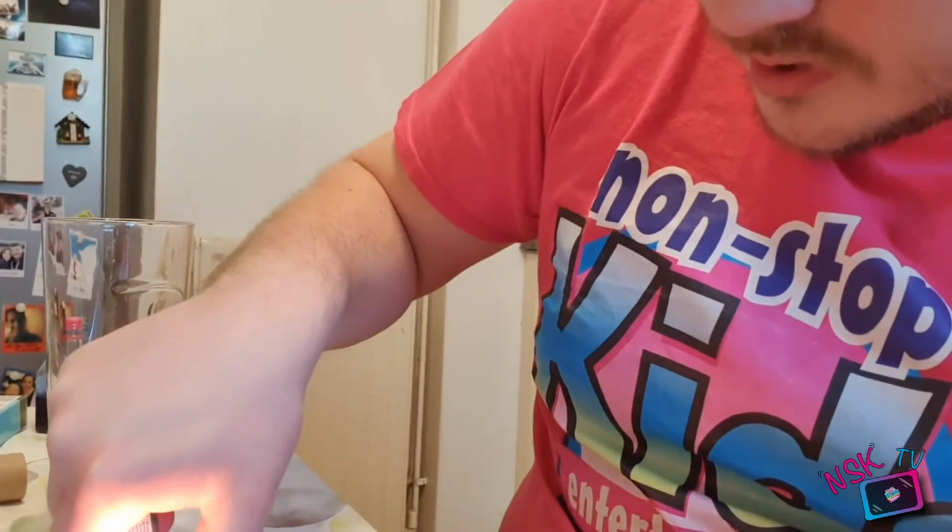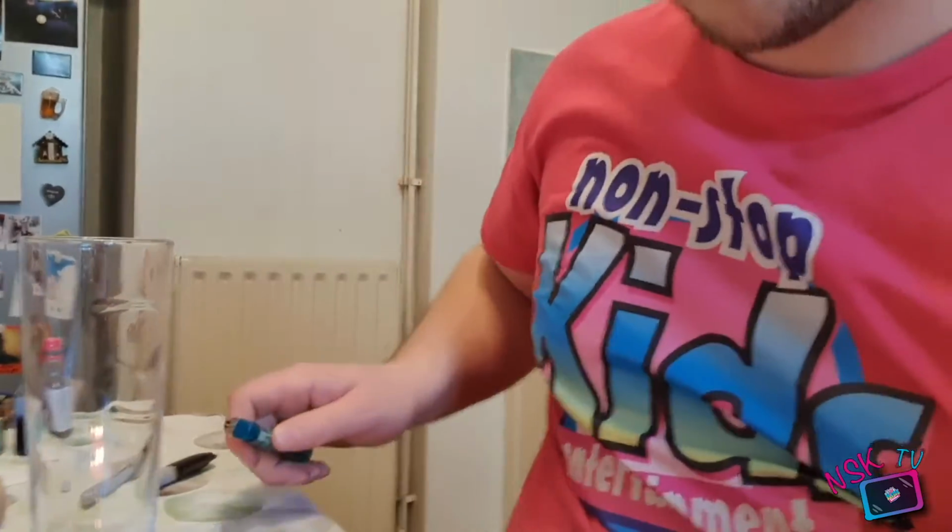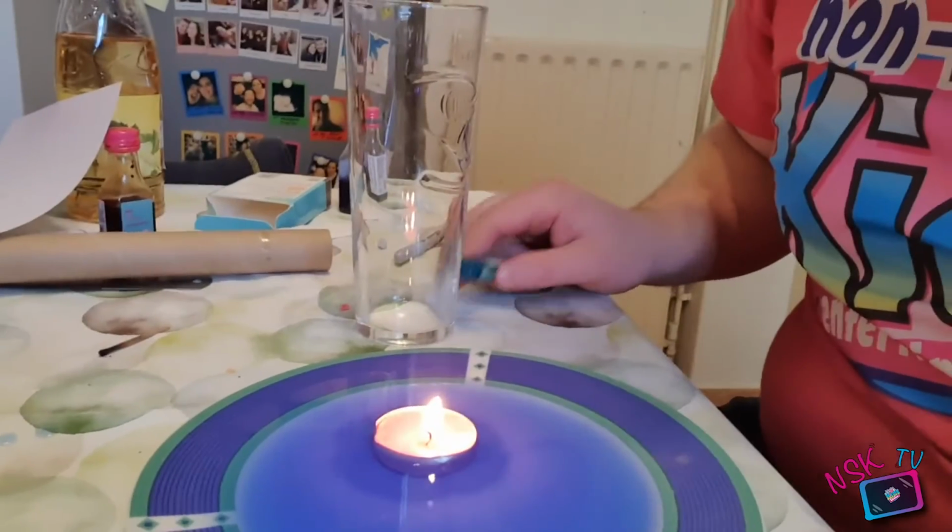So if you get a bigger glass, for instance, does that change the amount of water? In fact, let's try it. Let's very, very gently let some of this water out. There we go. So this time we have a bigger glass. We've got a different lighter as well because all the matches are gone. We're just going to light the tea light again. Let it get burning. Like this.